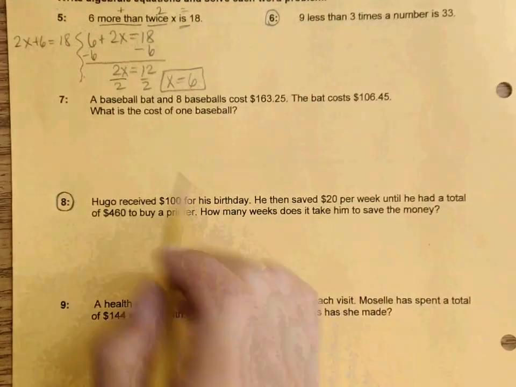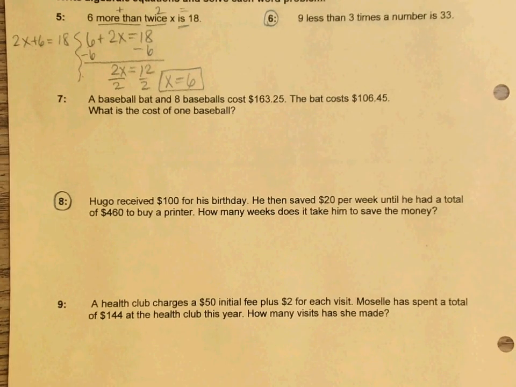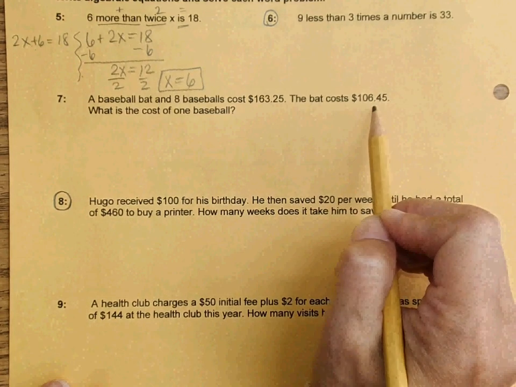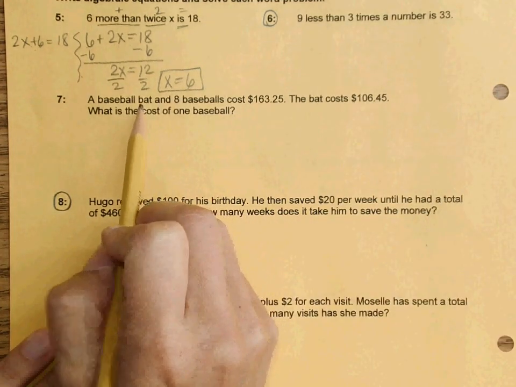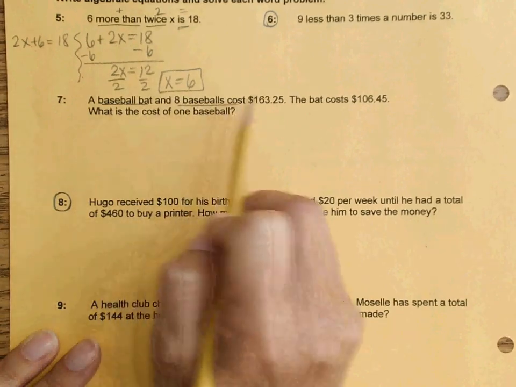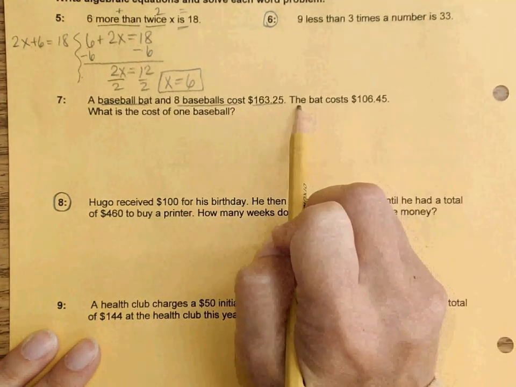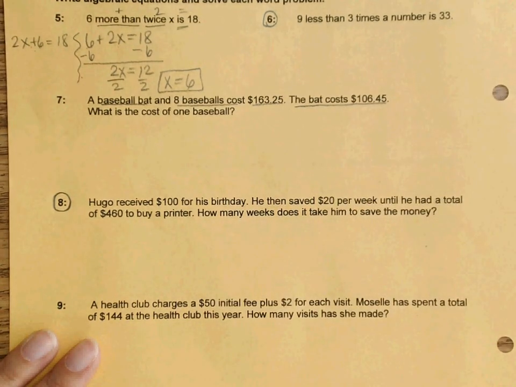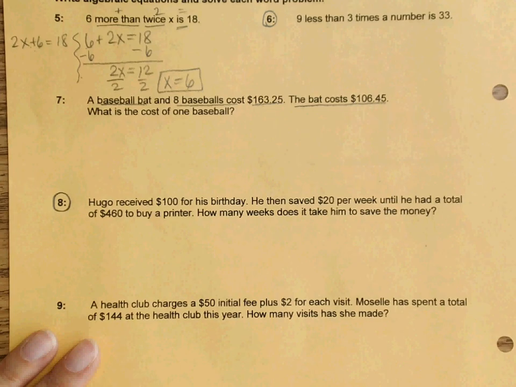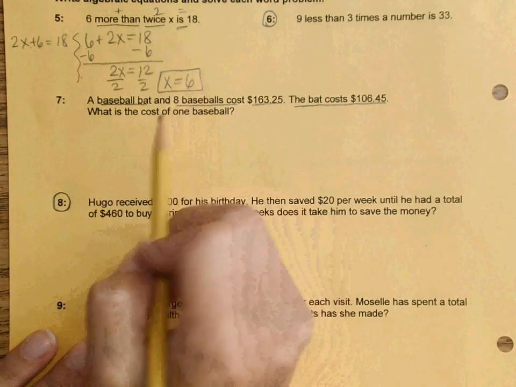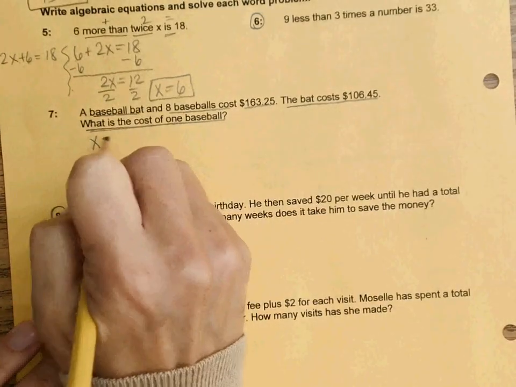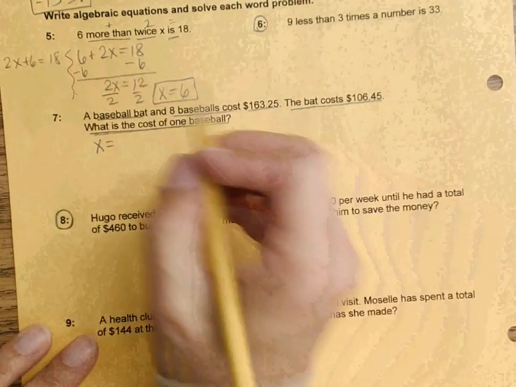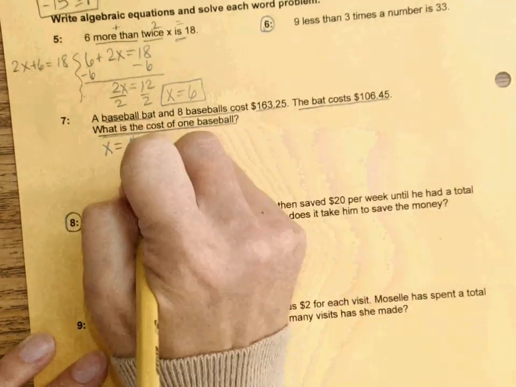Number 6 we'll do next time I see you. Now number 7. Number 7, we have a baseball bat and 8 baseballs cost $163.25. The bat costs $106.45. What's the cost of one baseball? So I'm going to underline. It's a baseball bat and baseballs. That's my total. It's telling me the bat costs $106.45. And then our unknown, what we're solving for, is the cost of one baseball. So let's go ahead and label our variable. We're going to have x equal the cost of one baseball.